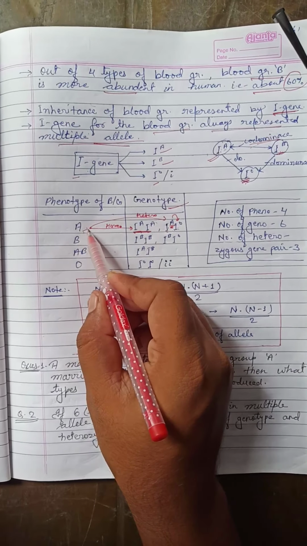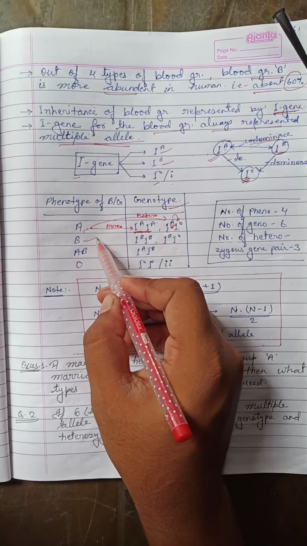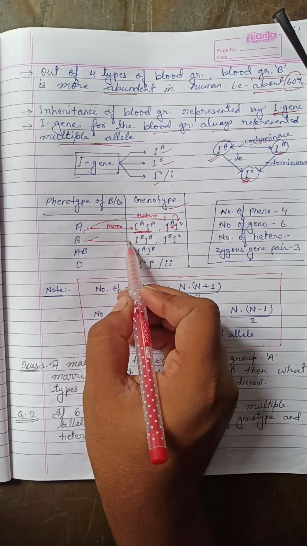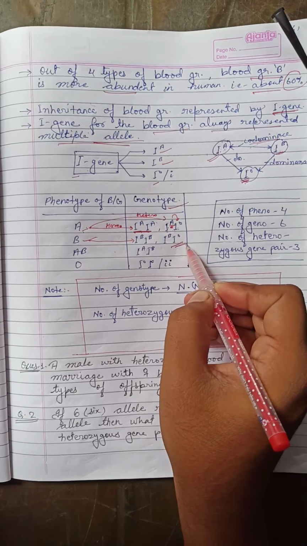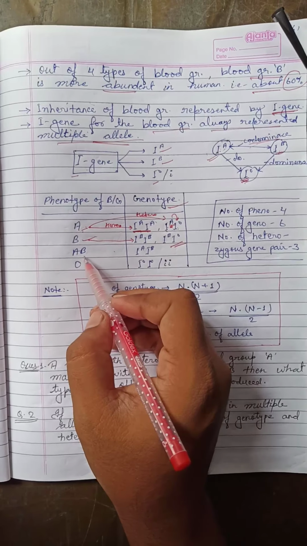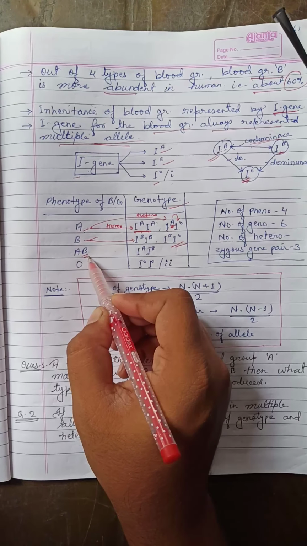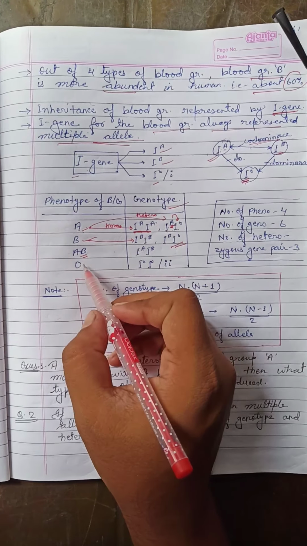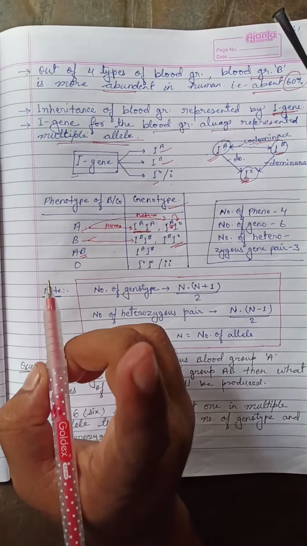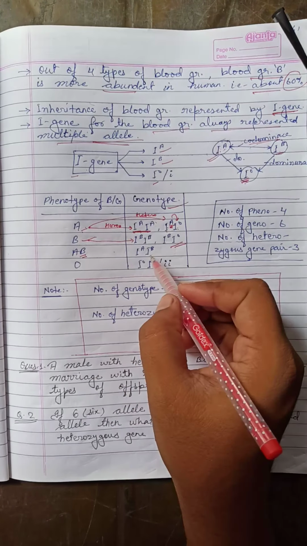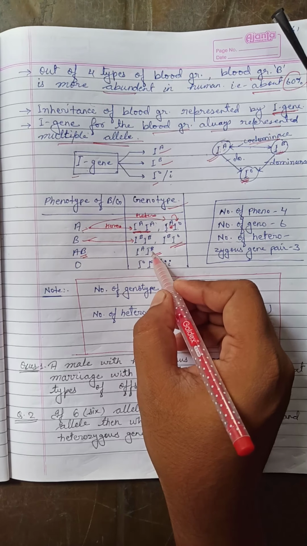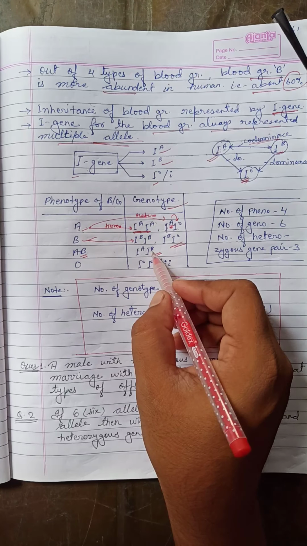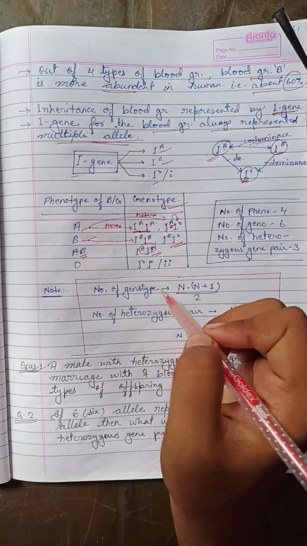Just as for blood group A, it is also applicable for blood group B. That means it has a homozygous condition and a heterozygous condition. And blood group AB, as I told you, is the only blood group which has both blood group A and blood group B inheritance present in this form.